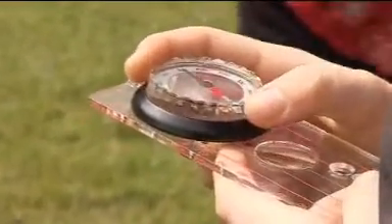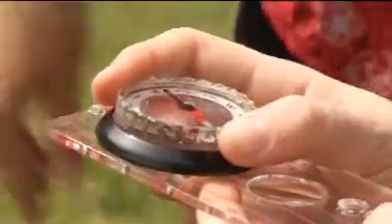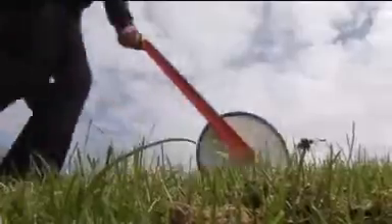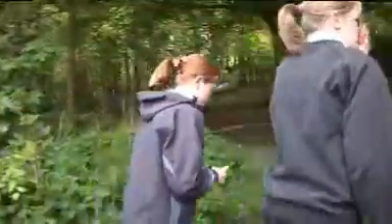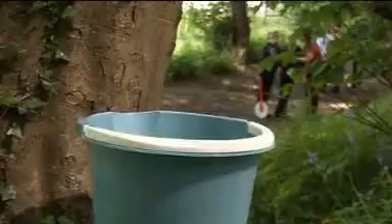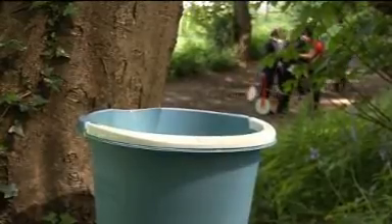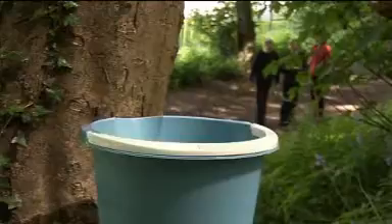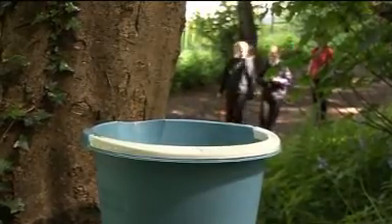Southeast. Southeast, good. So can you walk in a southeasterly direction towards the gate, and can you measure it at the same time to see how far it is? You're now walking in a southwesterly direction. Even though they got lost, they successfully followed the compass south-southwest to find the first bucket and one of the letters of the anagram.